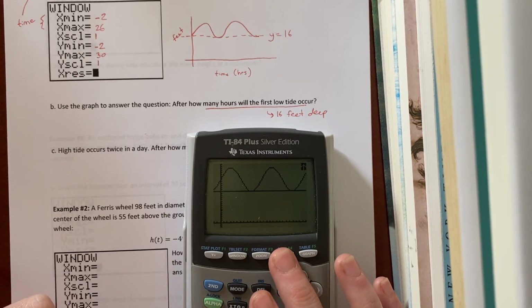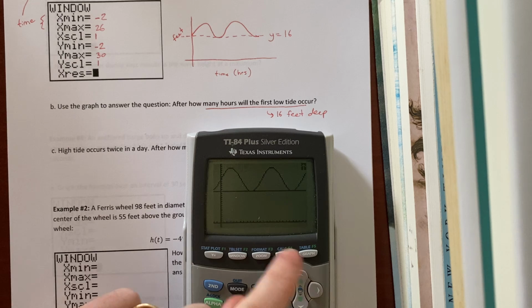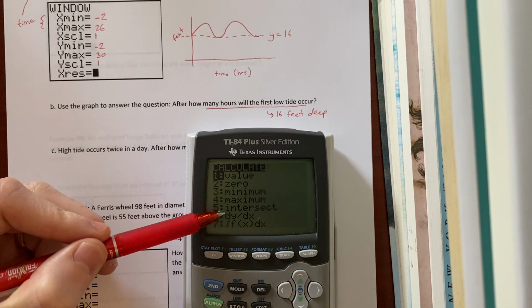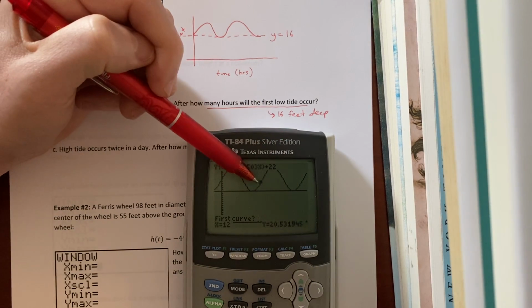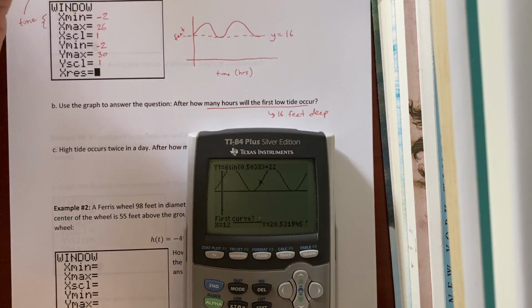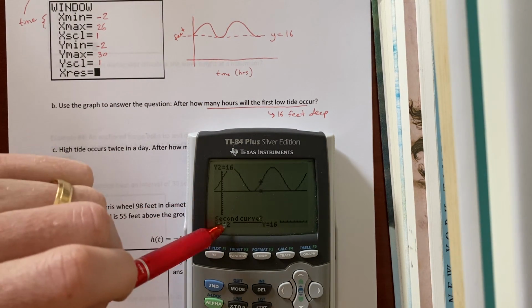When I'm finding that intersection point, I can press second trace. Trace is right to the left of graph. And I want to go down to intersect, which is option number 5. And then it just asks me a couple of questions. It says first curve. You just want to make sure your cursor is on your Y1, which it is, so good. Press enter. Then it says second curve, question mark.